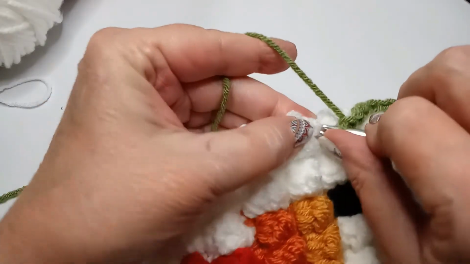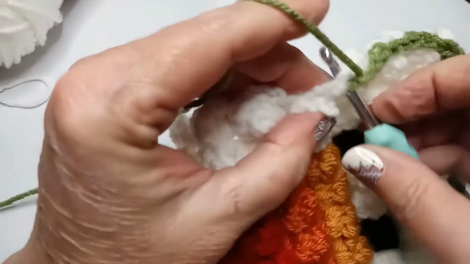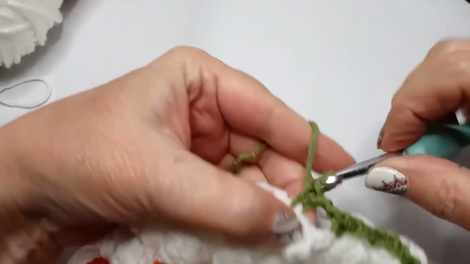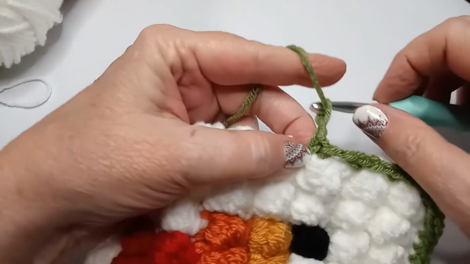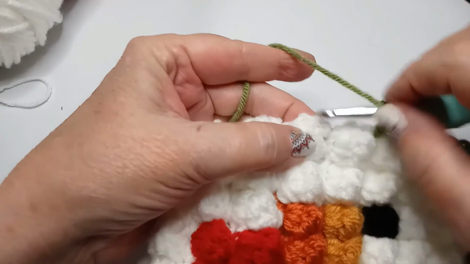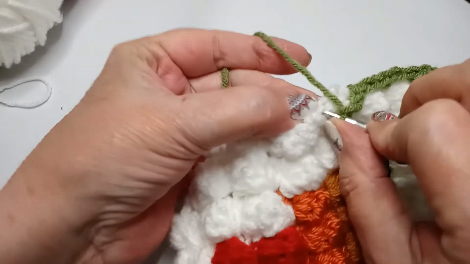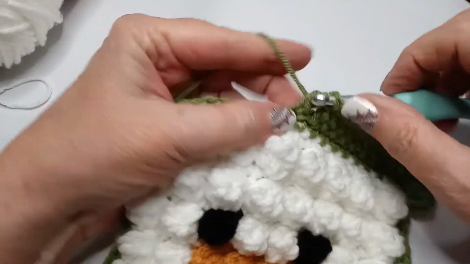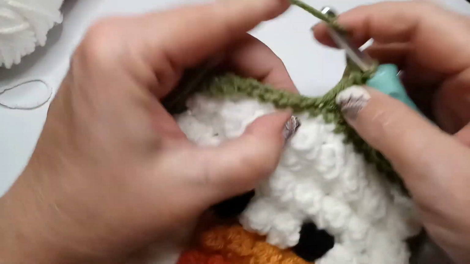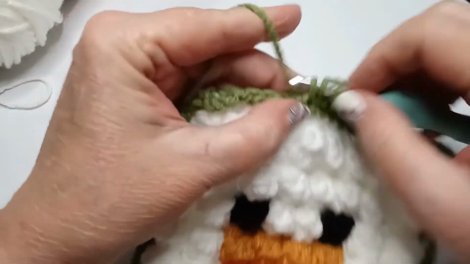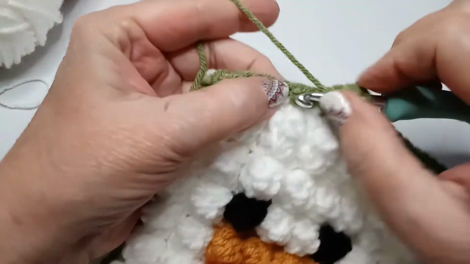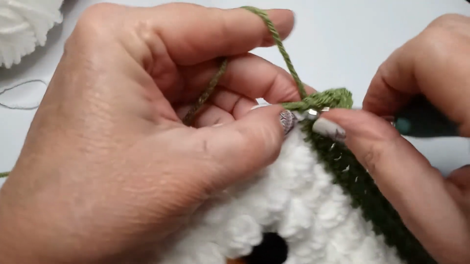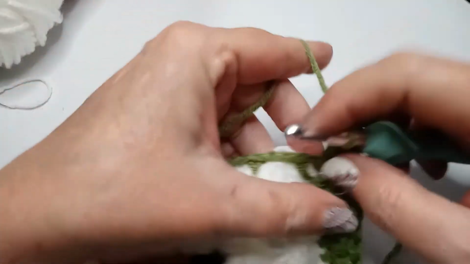The corners on the second round have 5 double crochets in each corner. So you'll have a double crochet in each stitch, 5 in each corner. Down the sides, it is 2 double crochet in the chain 2 space, 1 double crochet in the single crochet space. And you repeat that down to the end, 5 in the corner, and then go across the bottom and up the other side.